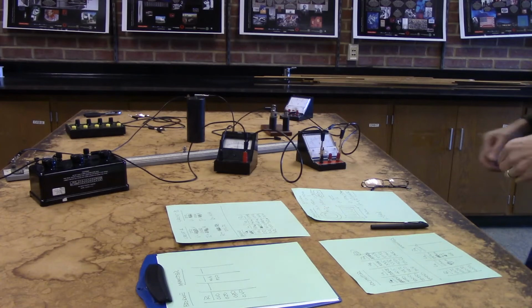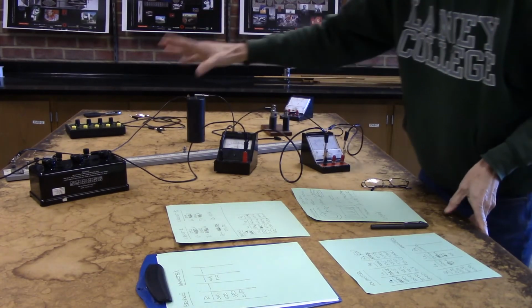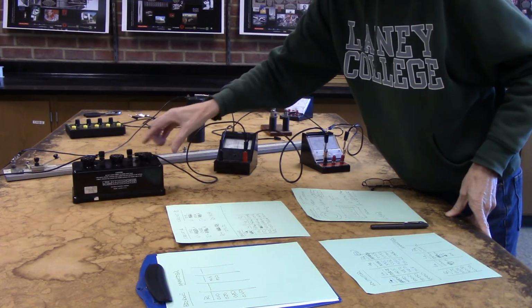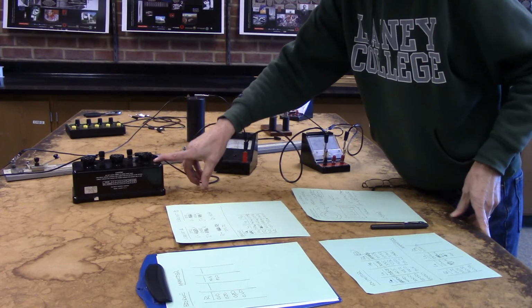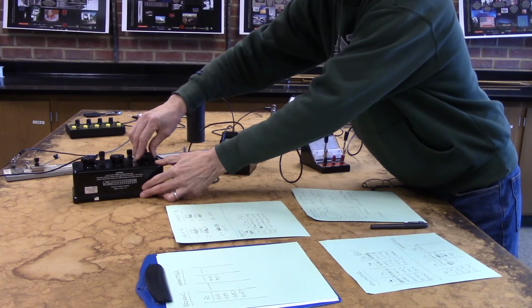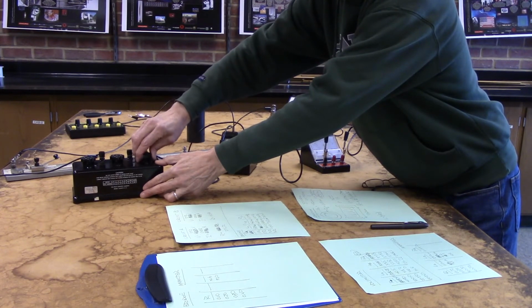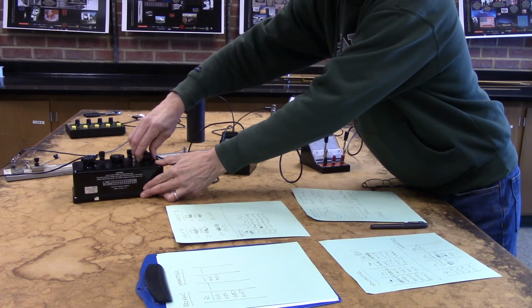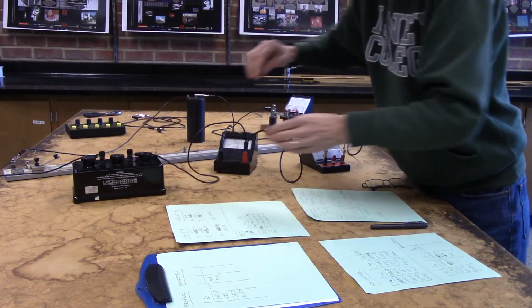So I did go back and I brought out one of our older resistor boxes. This takes us down to tenths. So with this resistor box, I was able to go down to 0.1 ohm, 0.2, 0.3, 0.4, and do a set of measurements for that.